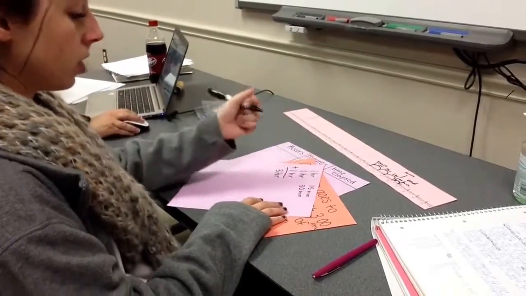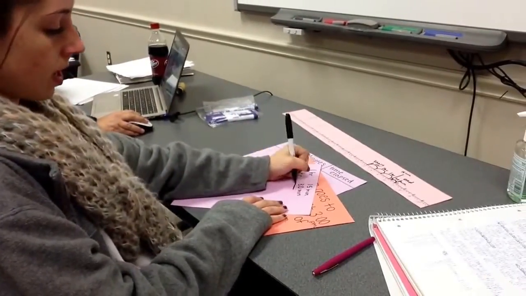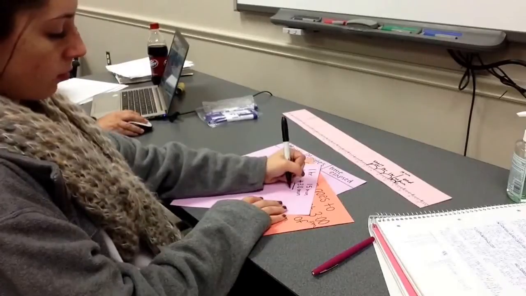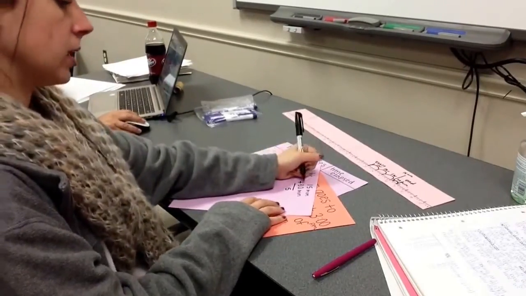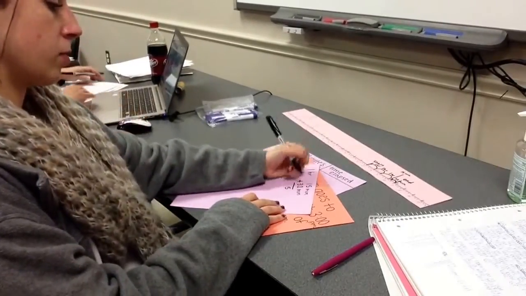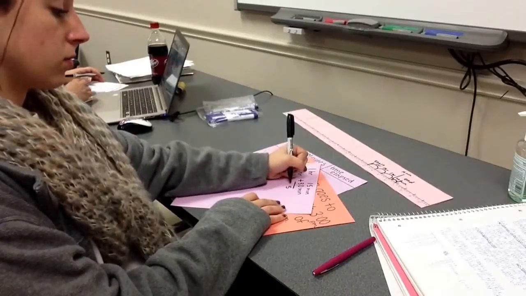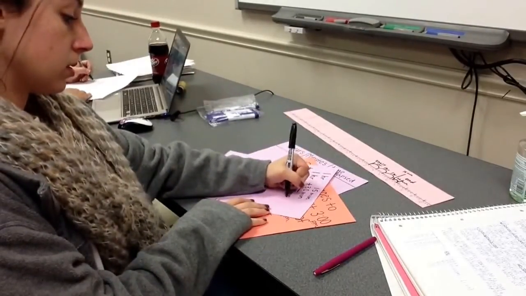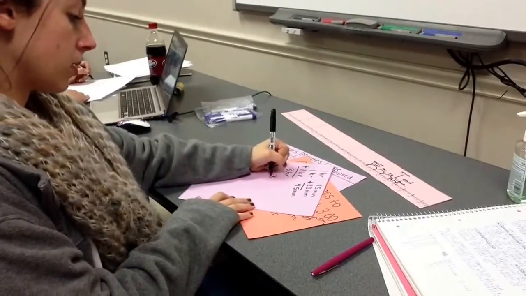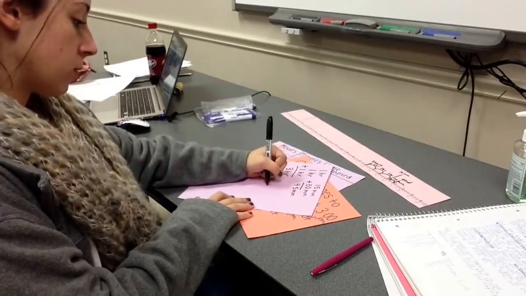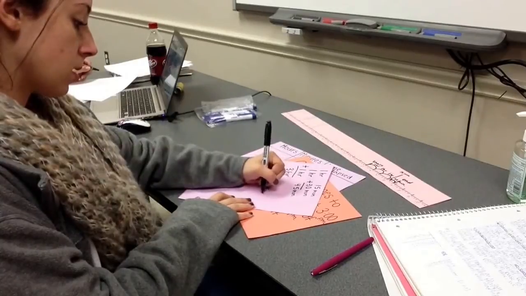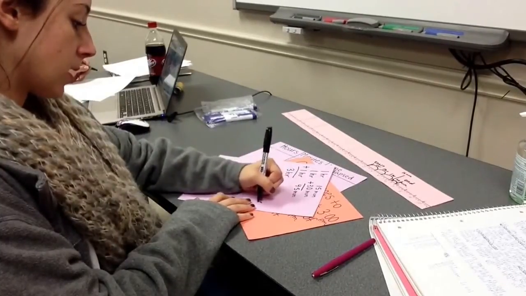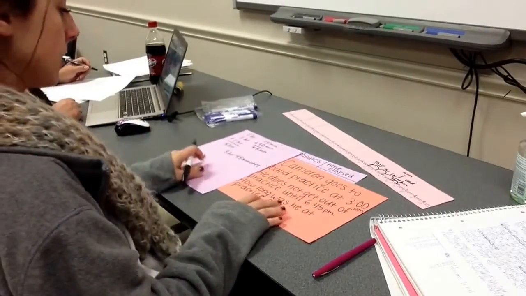And then looking in our ones place for the minutes, we have 5 plus 0 is 5. And then looking in the tens place, we have 3 plus 1 equals 4. So we have 45 minutes. So it would be 3 hours and 45 minutes that Cameron was at band practice.